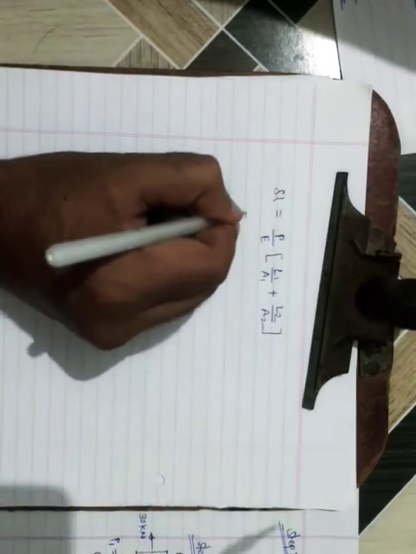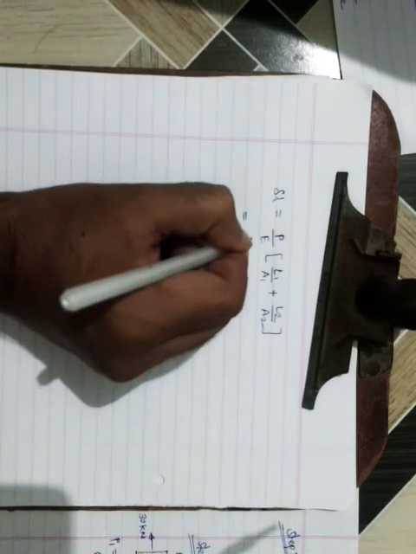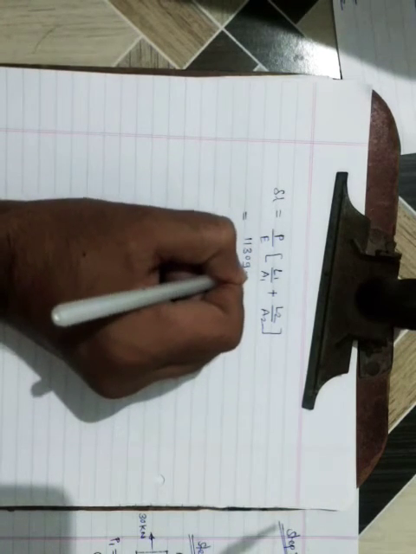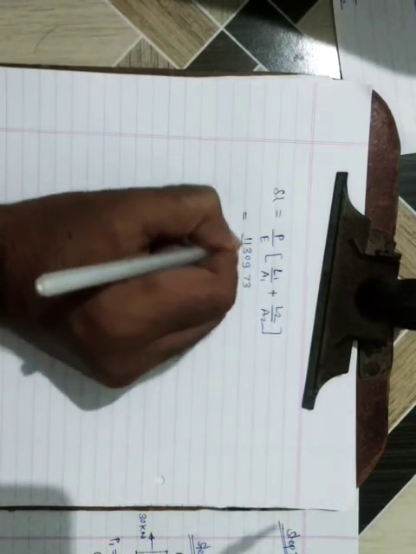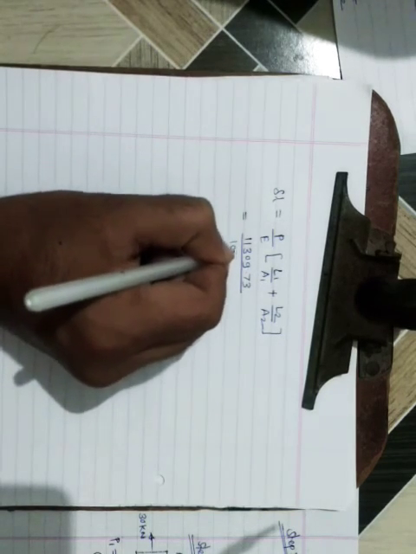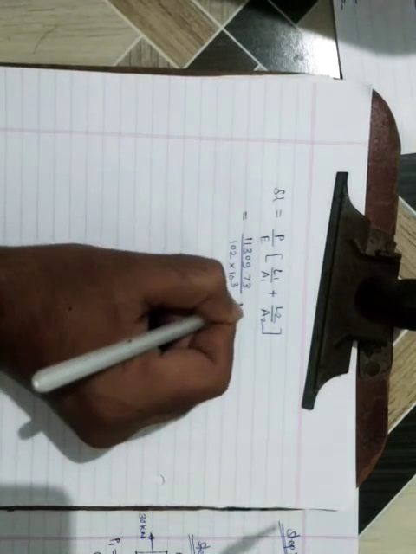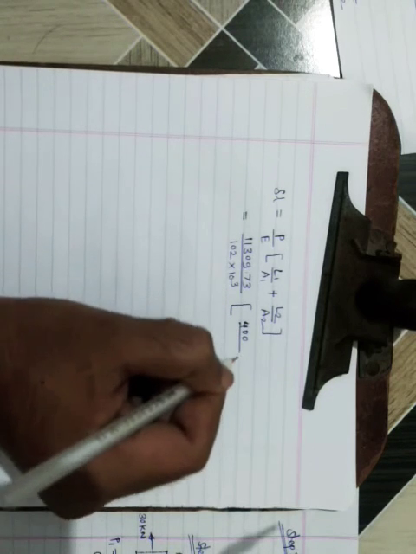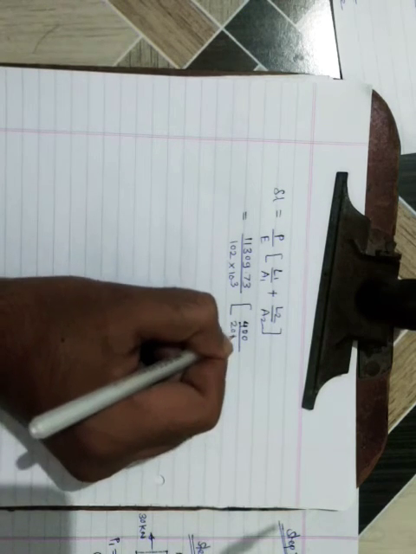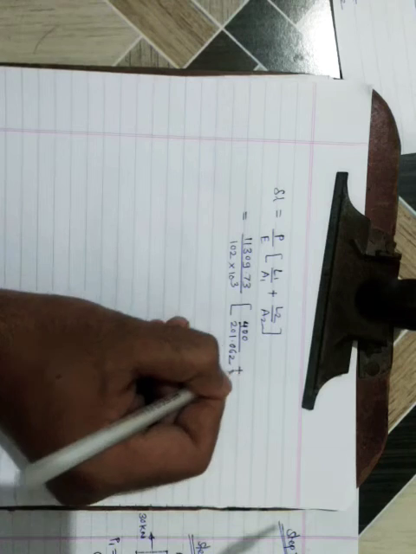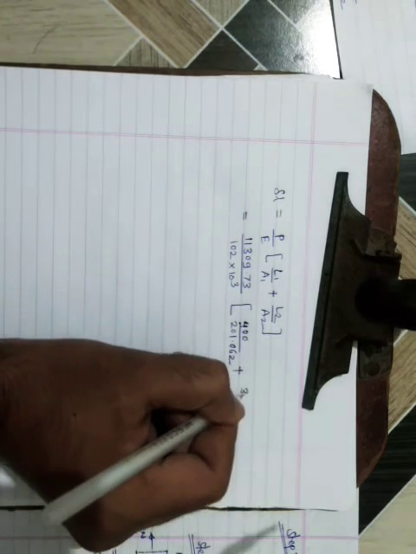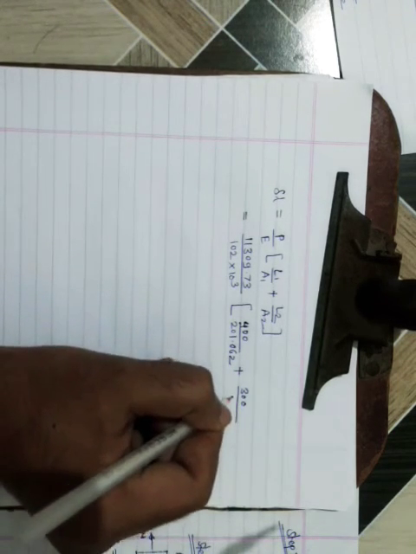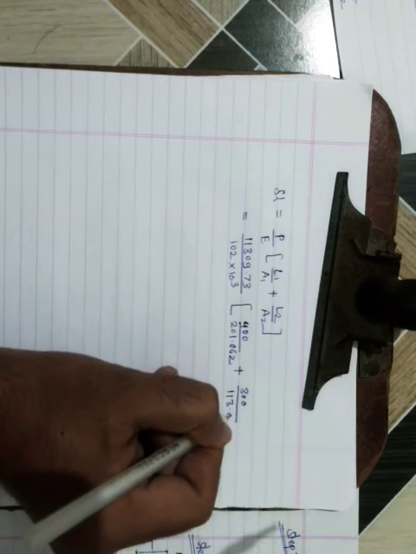The value is 11,309.73 divided by E, 102 into 10 raised to 3, in brackets length L1 is 400 mm divided by area A1, 201.062, plus length L2 is 300 mm divided by A2, 113.097.